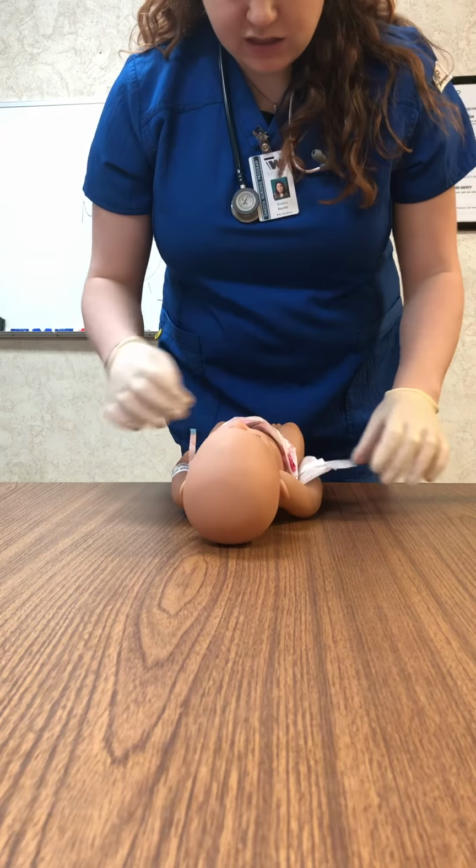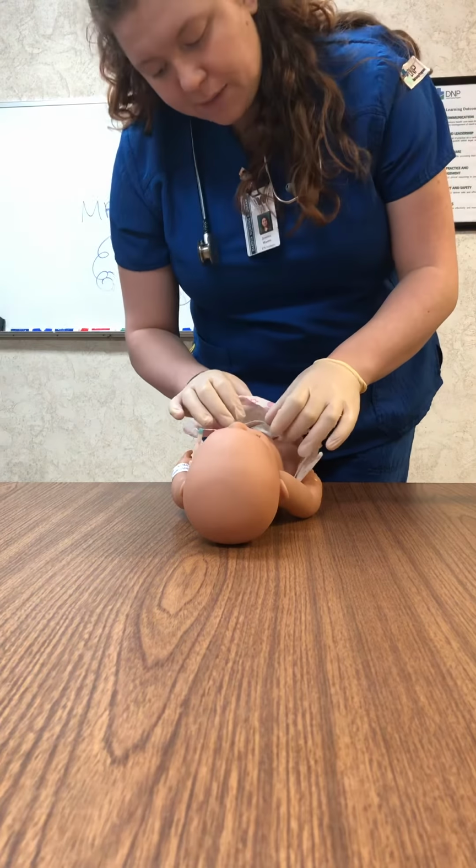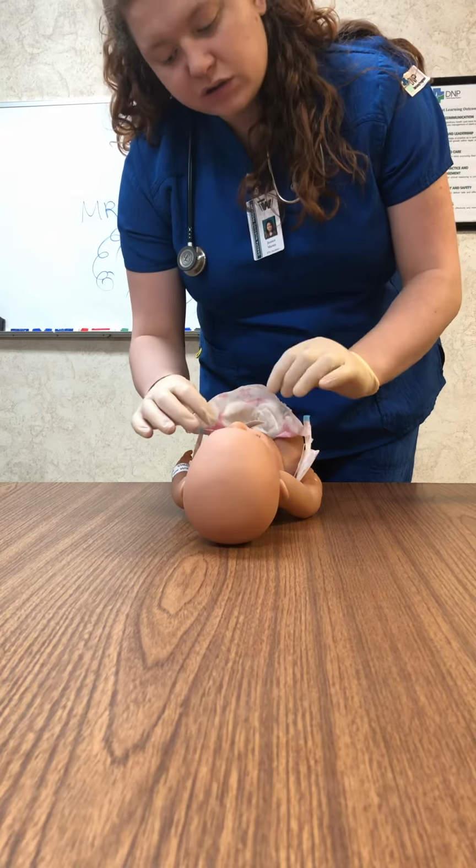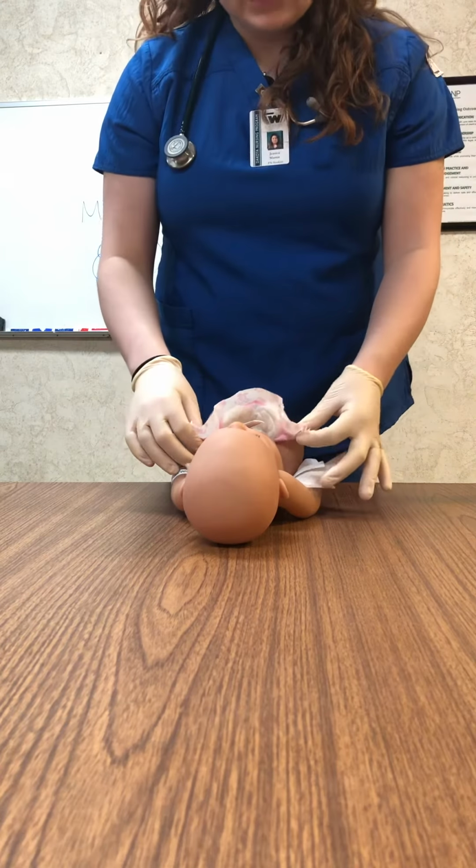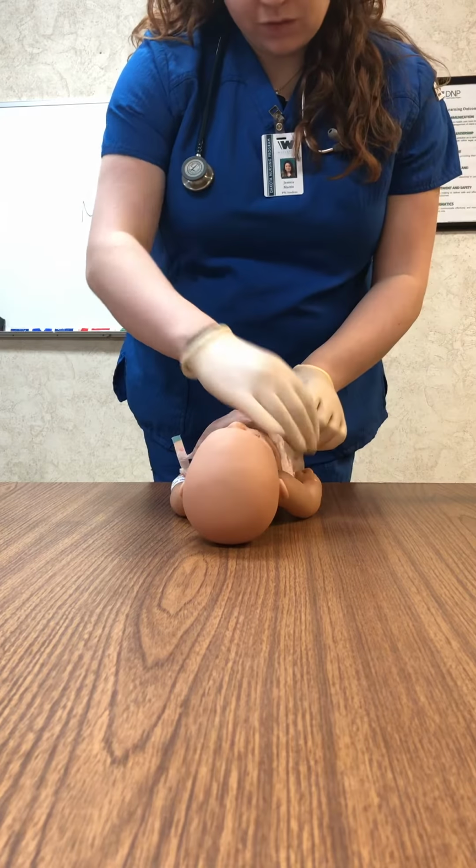And I will then check the umbilical cord clamp. I see that the number is also the same on this. This is Mrs. Jones's baby.